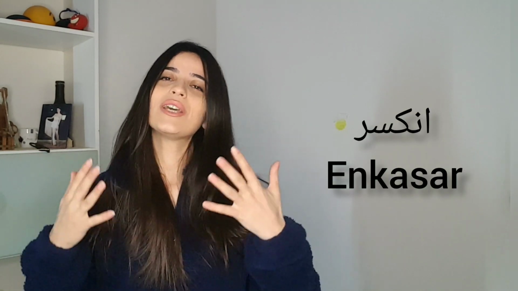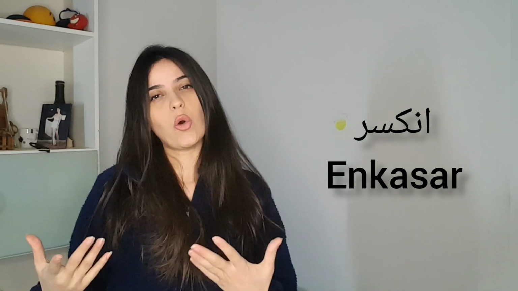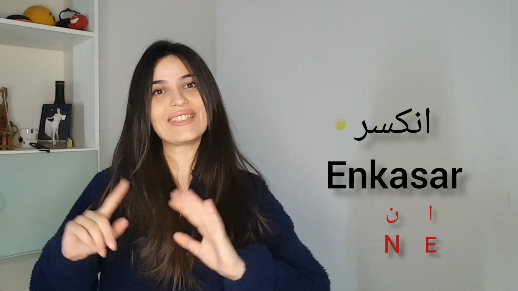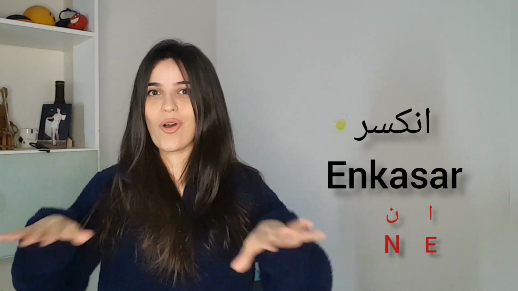The next example is the word inkasar, to be broken. So the alif at the beginning is an extra, the N is an extra, so we only have the ka, sa, ra left, which are the root. So this is how we actually make the roots in Arabic language.